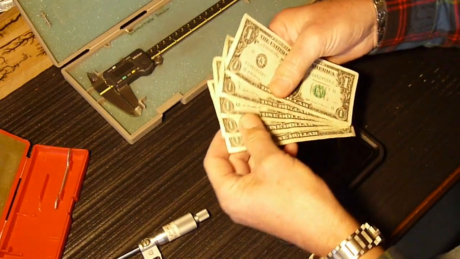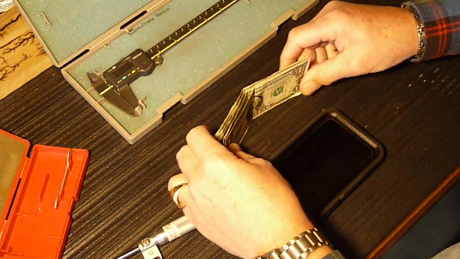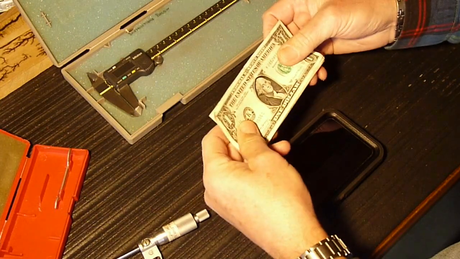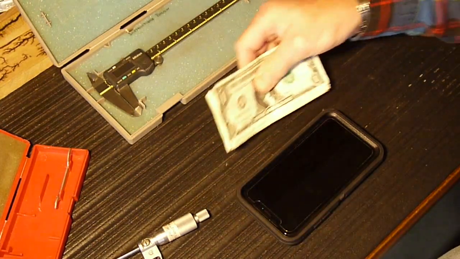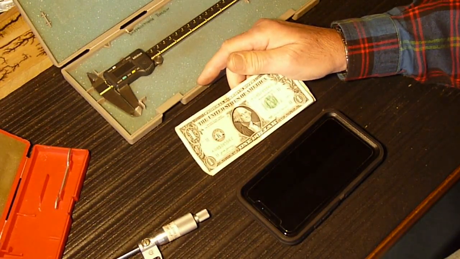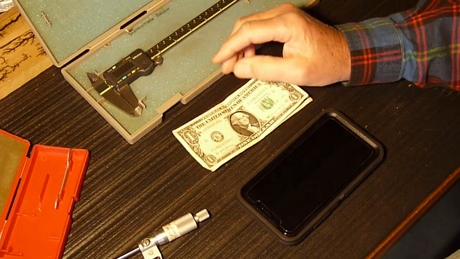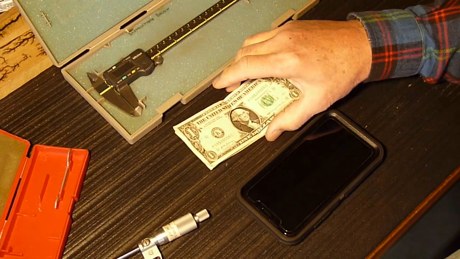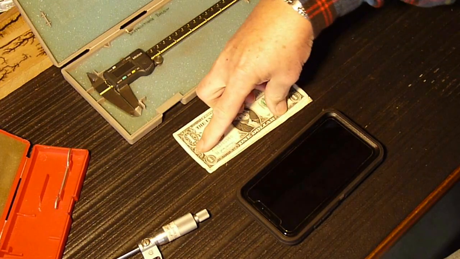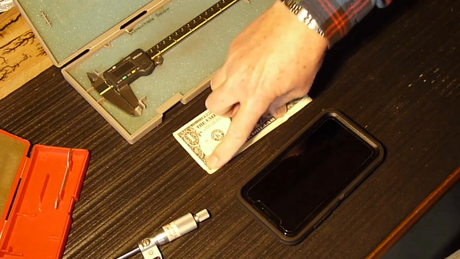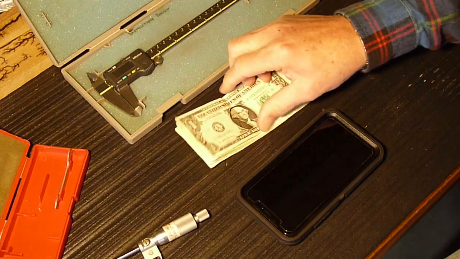It's over $2 trillion. Oh boy. So I thought it might be interesting to see how tall a stack of $1 bills would be that's $1 trillion high, 1 trillion of these.